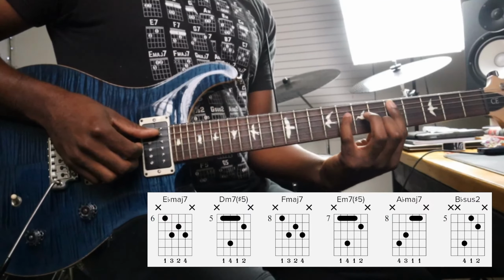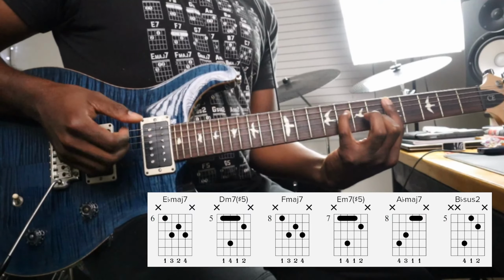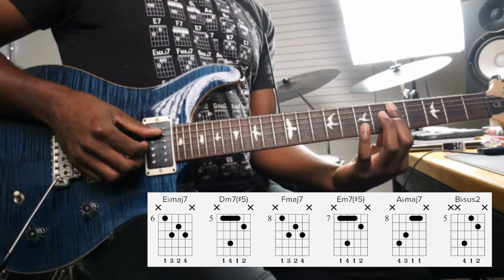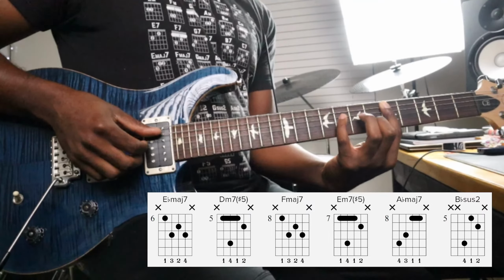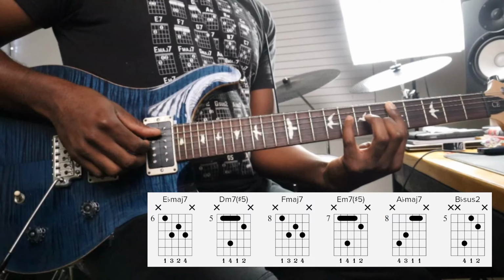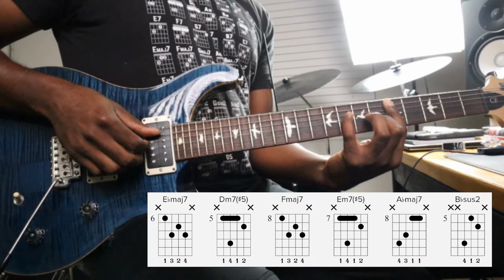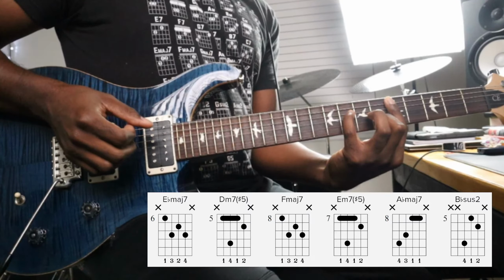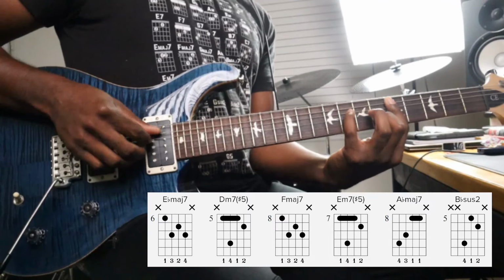Next, we're gonna go to this D minor 7 sharp 5. Very pretty chord. I'm barring from the A string down with my index finger on fret 5. Pinky is going to go ahead and grab fret 8 of the D string. And middle finger is going to grab the 6th fret of the B string. All right, just those inside 4 strings.